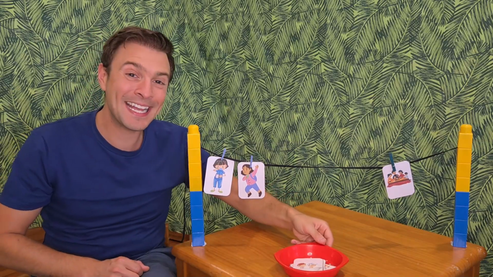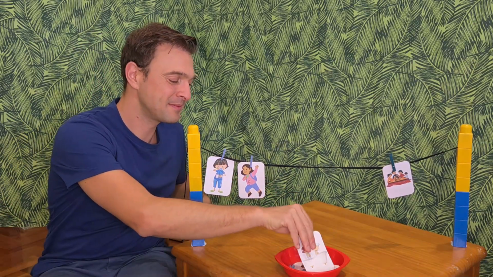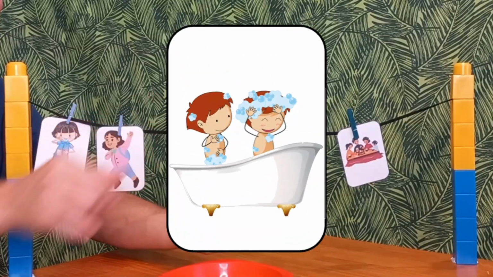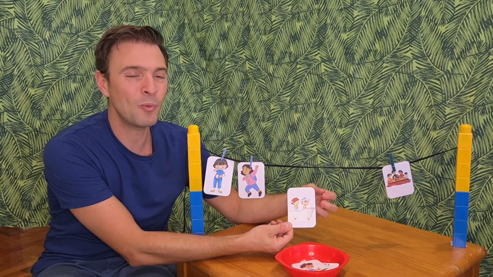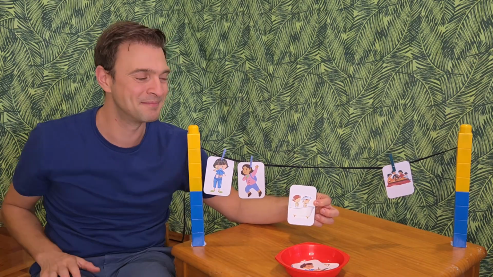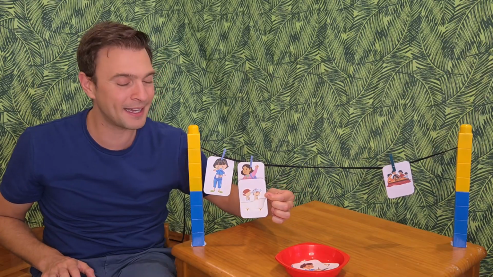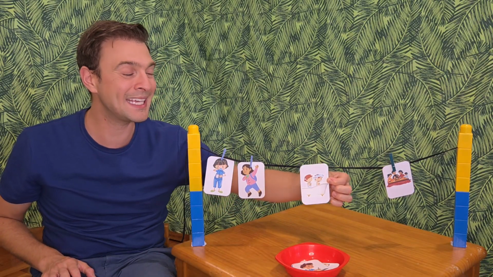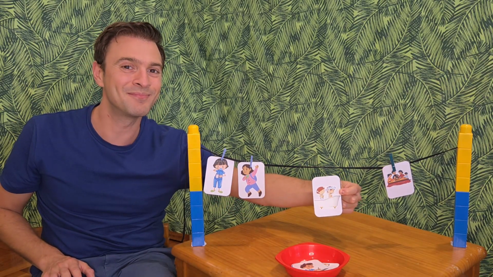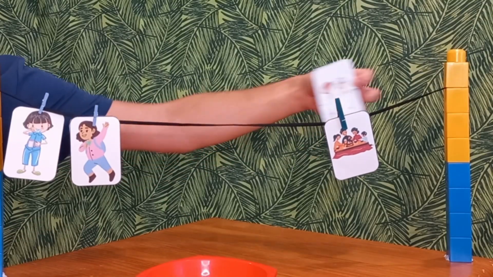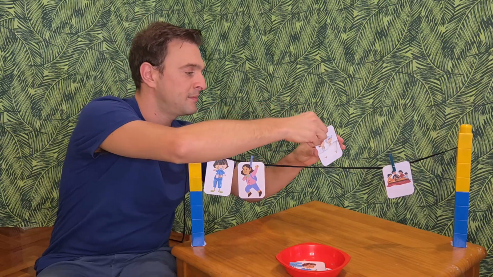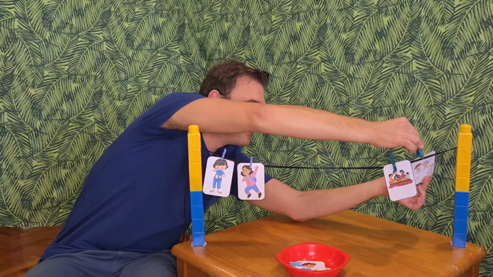Okay, time to pick the next card. What's this activity? It's bath time. When do you have bath time? Does it happen at the start of the day or towards the end of the day? It might happen around here. Maybe before dinner or after dinner? Maybe after dinner.